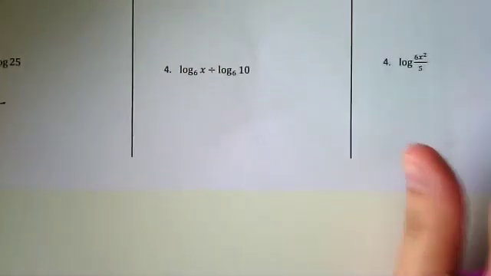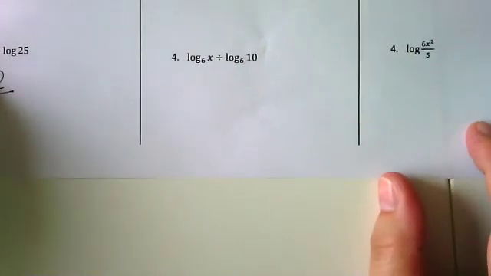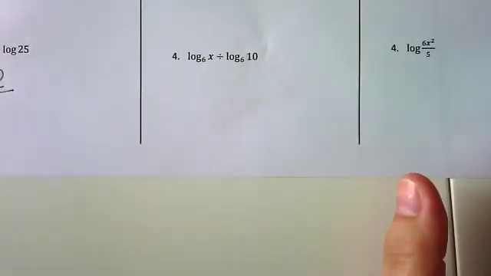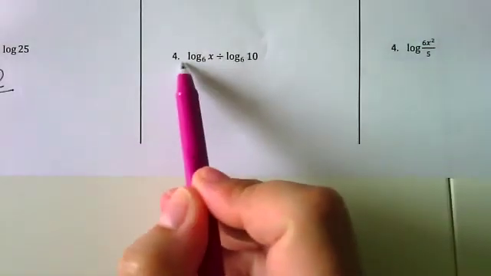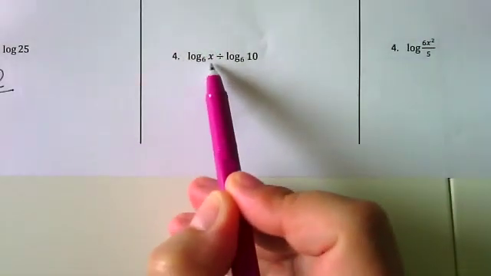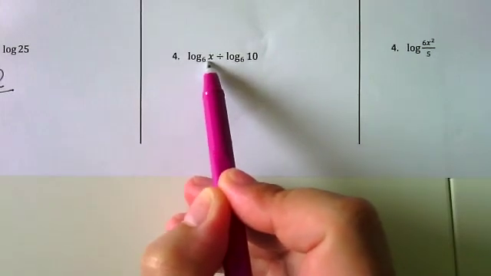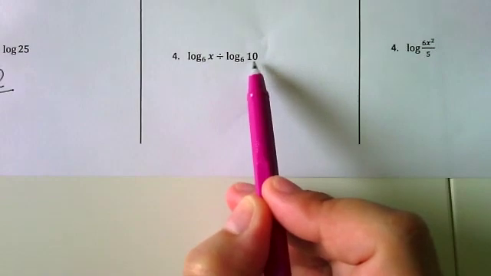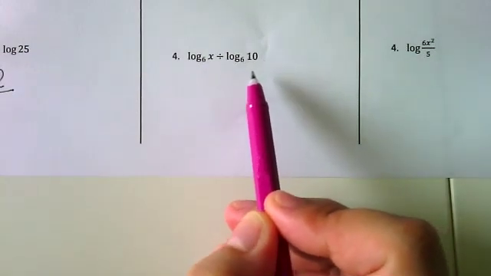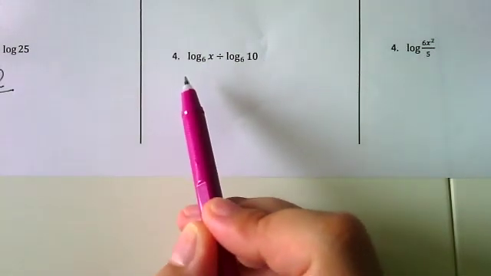For question number 4, this one is actually already expanded because there are 2 logs here. I can't take this log and expand it anymore because there's only 1 term here. This log, I can't expand it anymore because there's 1 term here. The only time we're allowed to expand is when I'm taking 1 log and splitting it into multiple logs.